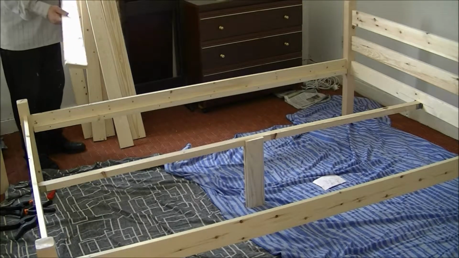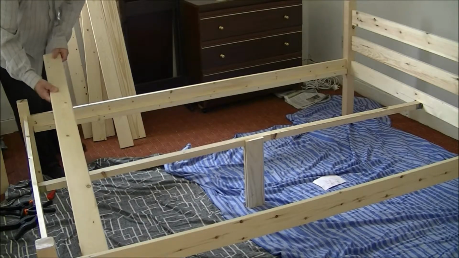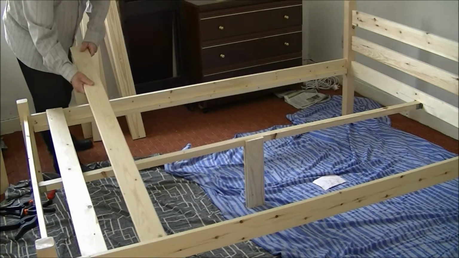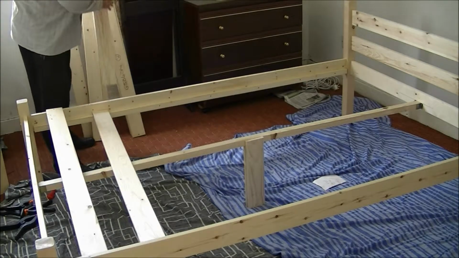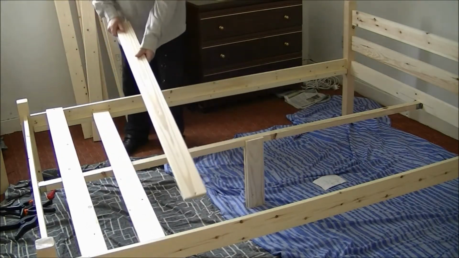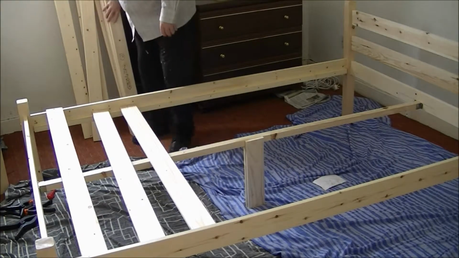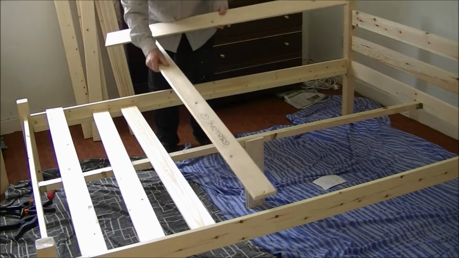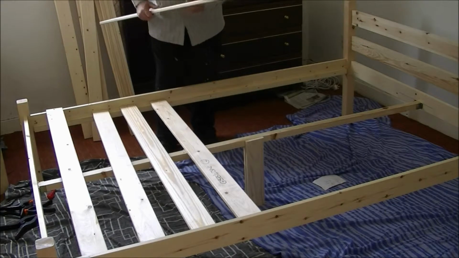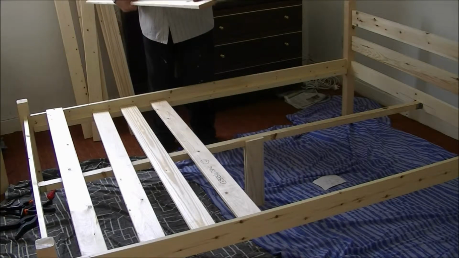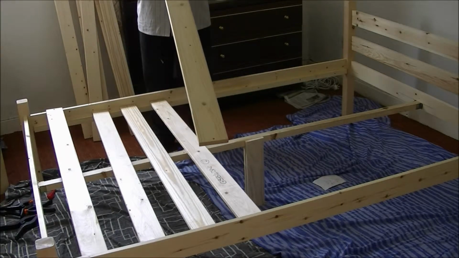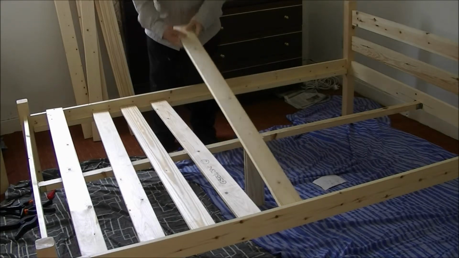12, yes. So that's 1, 2, 3, 4, 5. That's the right and the wrong way. Now then, countersunk part, that's that bit there. See the hole? That's been countersunk so that the screw nail will sink below the level of the wood.